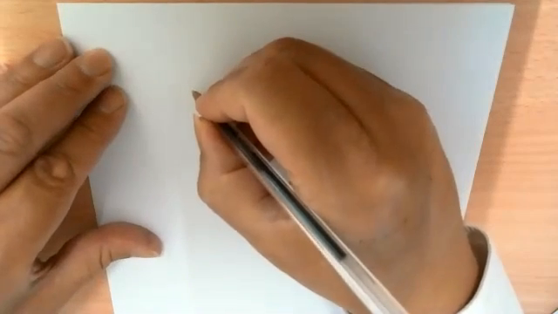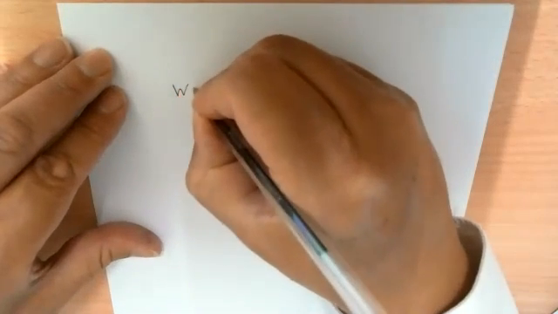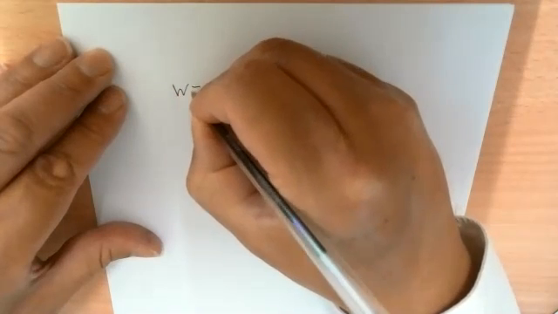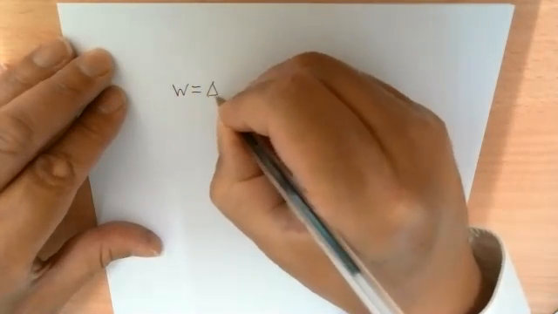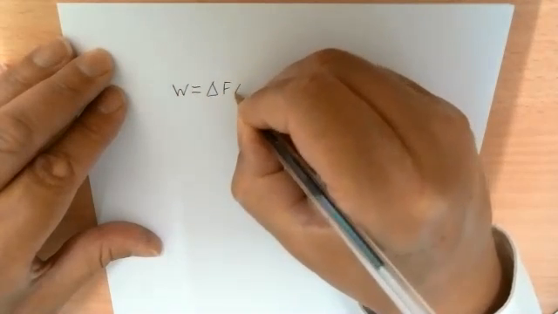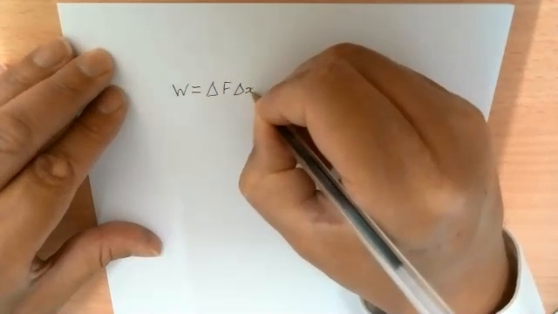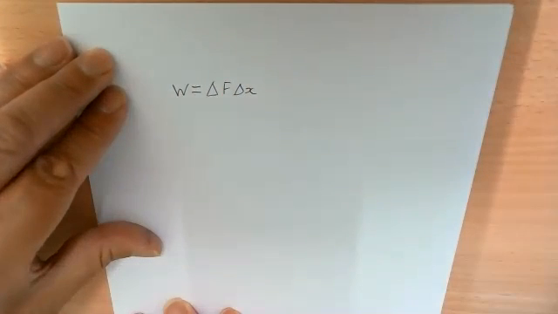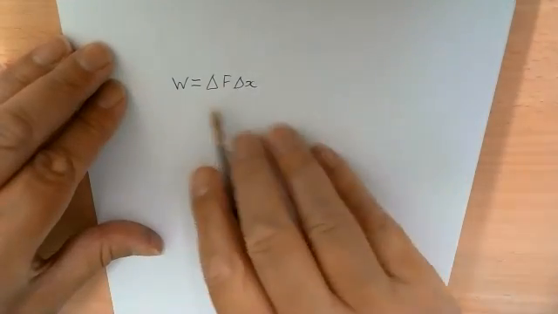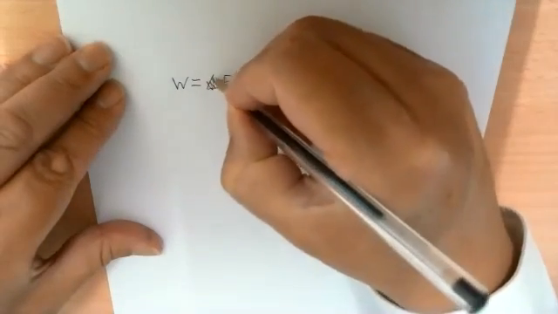The reason why, if we think about it, if you want to do work on an object, if you want to take it to infinity, the work on the object is going to be the force times the distance.